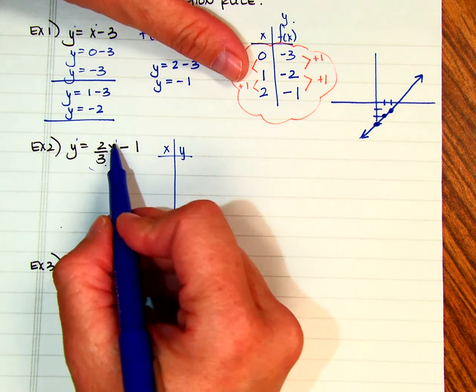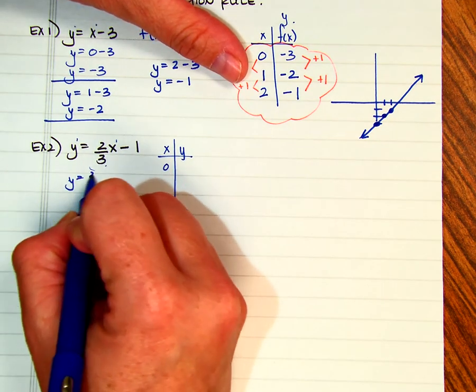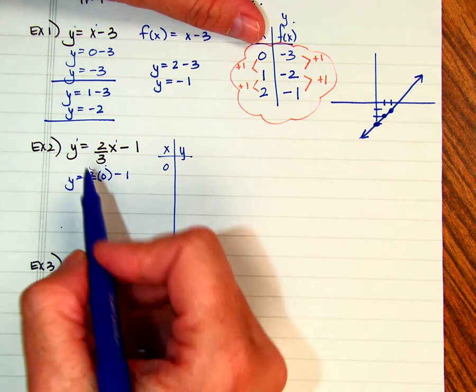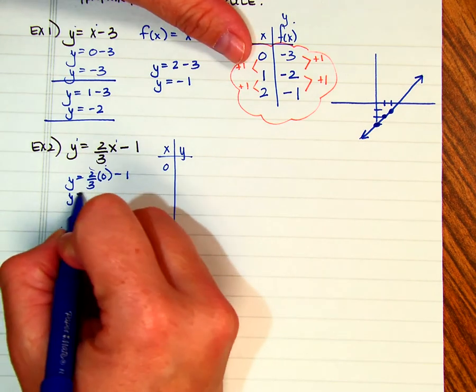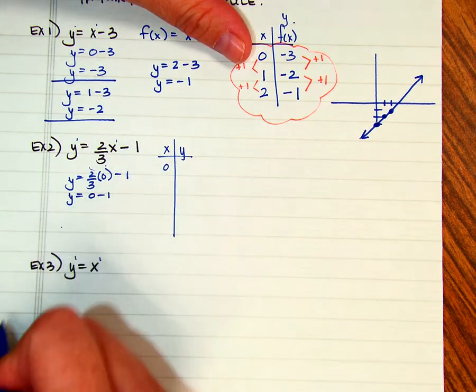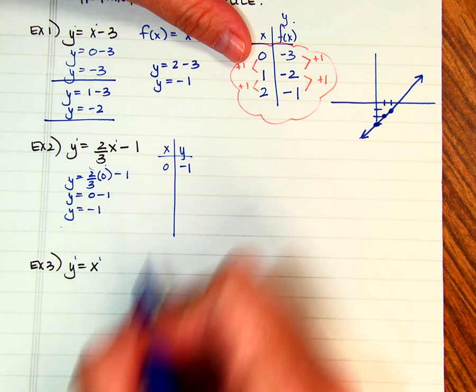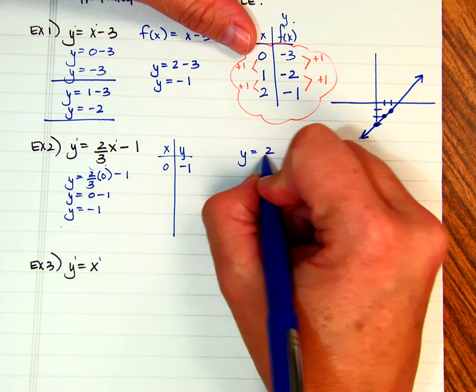So if I put a 0 in for x, I end up with 2/3 times 0 minus 1. Well, what happens when I multiply the 2/3 and the 0? It gives me 0, subtract 1, which gives me a negative 1. So an output of negative 1. I'm just going to write the equation down again over here.